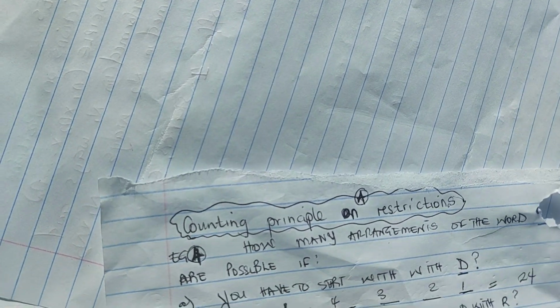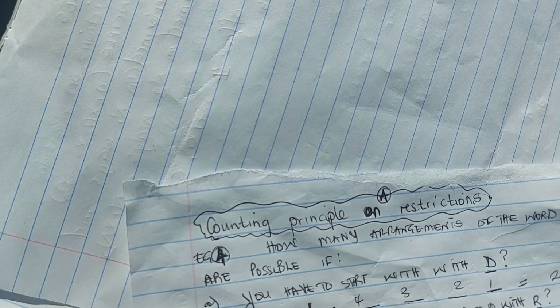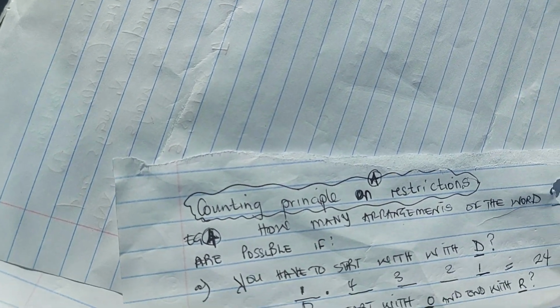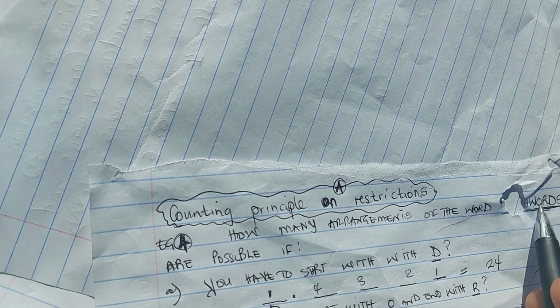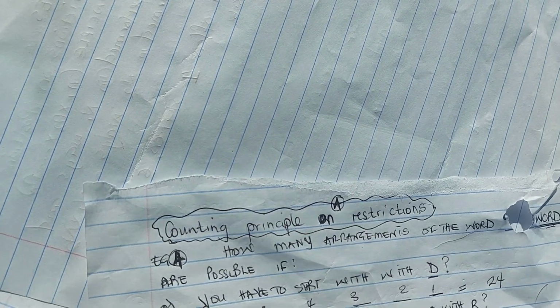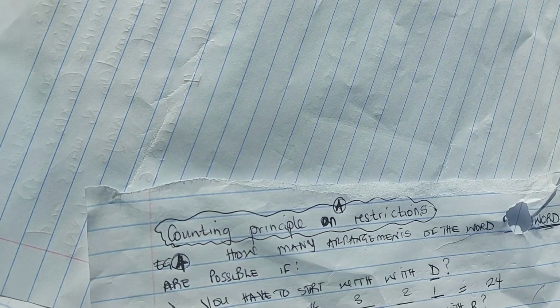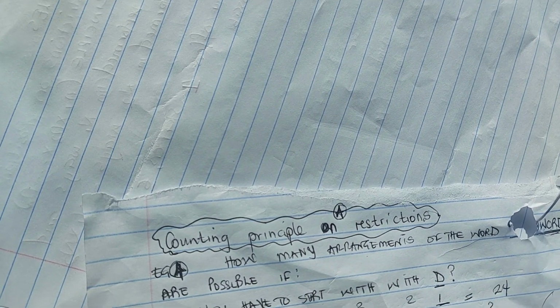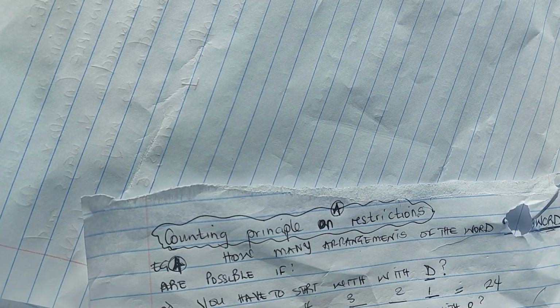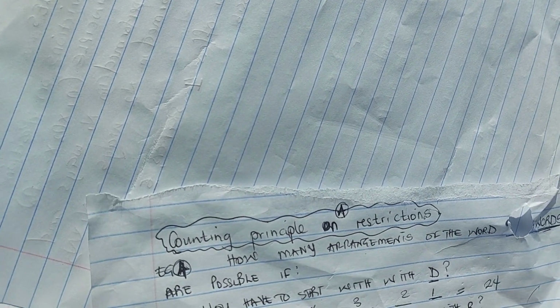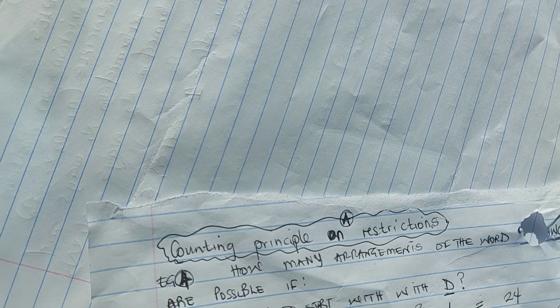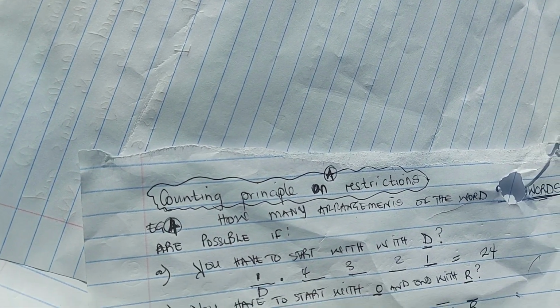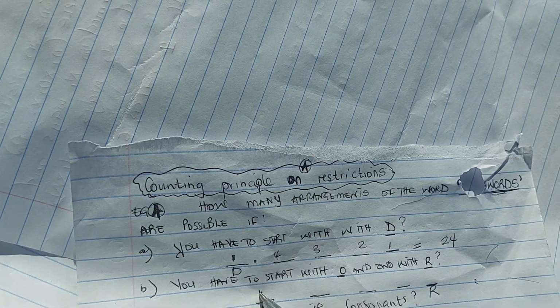So we've got 5 letters, 1, 2, 3, 4, 5. We want to start with an O and end with an R, right? How many times are we going to have an O from there? It's going to be once.